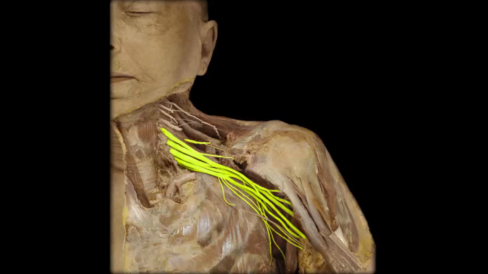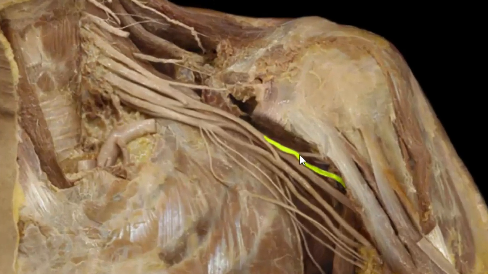The next structure to identify is the musculocutaneous nerve. So here we see the musculocutaneous nerve. The musculocutaneous nerve is a superior branch off of the brachial plexus, and if we look at the brachial plexus closely enough, we can see that in this region, in the axillary region, there is an M that forms.